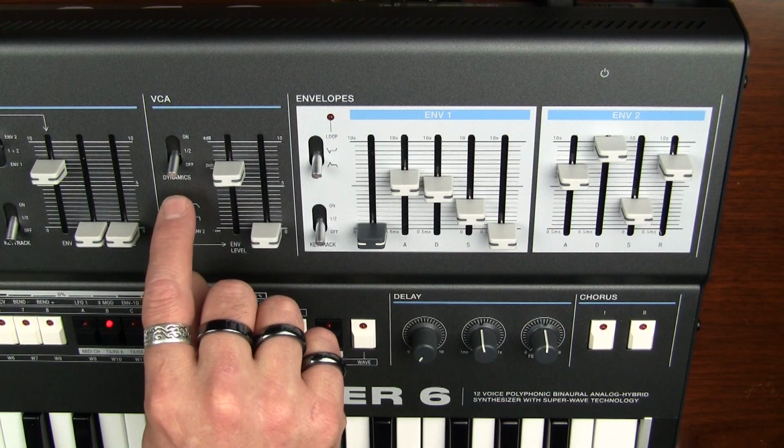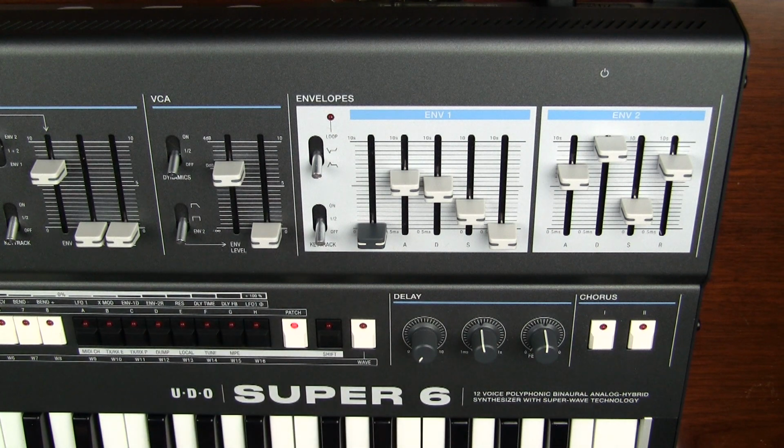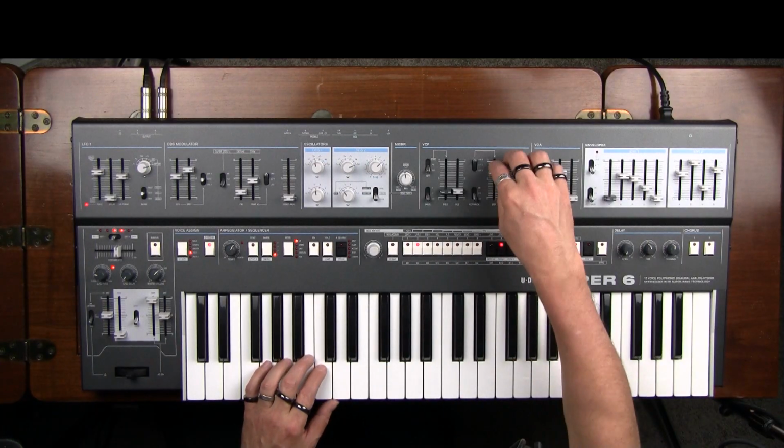But we're not done, are we? We also have dynamics, which is a pretty cool thing to have in a VCA because it allows you to immediately control whether the VCA responds to velocity. And that is a cool thing. So let's come up with an envelope here. Let's get out of the filter.